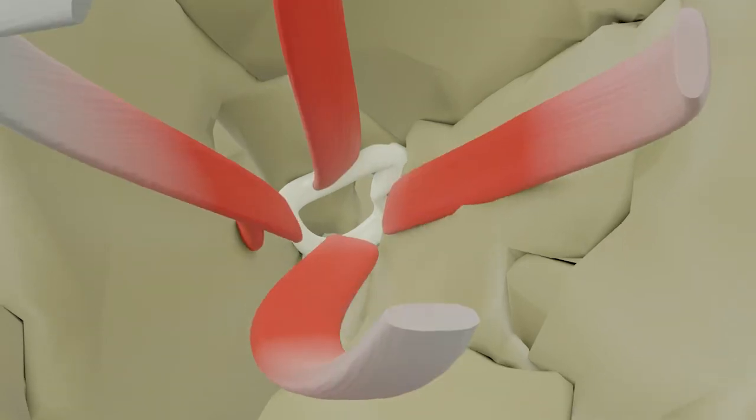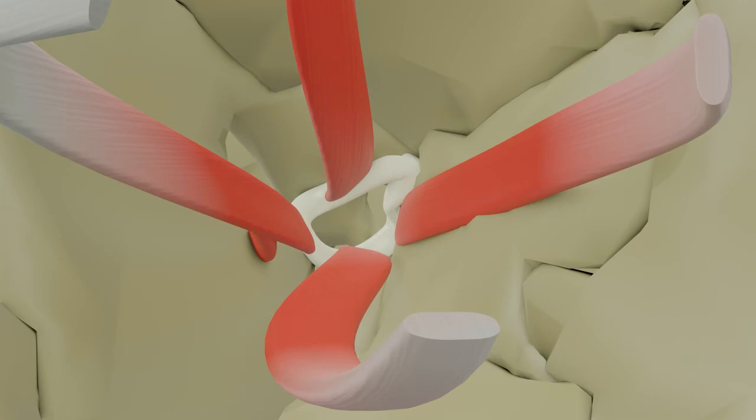Coming to the origin, the four recti take their origin from the common tendinous ring of Zinn. Here, you can see a tendinous ring encloses the optic canal and part of the superior orbital fissure, thereby dividing the superior orbital fissure into three parts: the lateral, middle, and medial part. The recti, four of them, take their origin from this common tendinous ring of Zinn. Lateral rectus alone has an additional origin from the greater wing of sphenoid lateral to the ring.